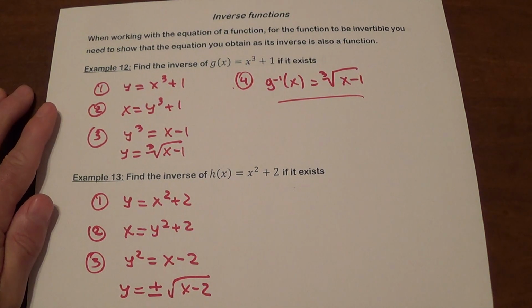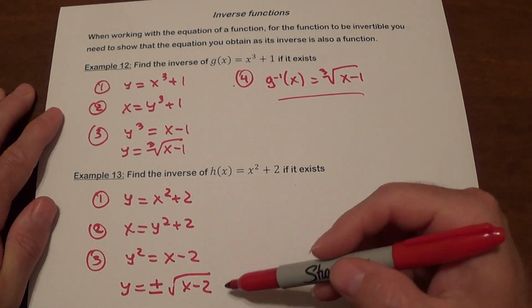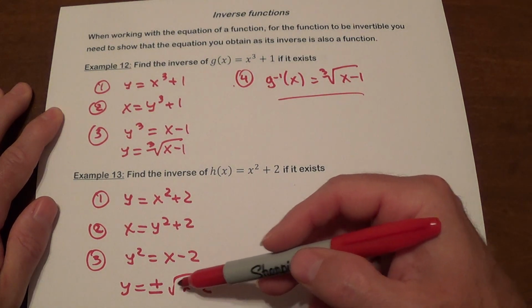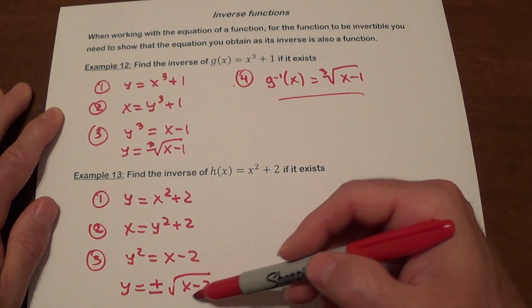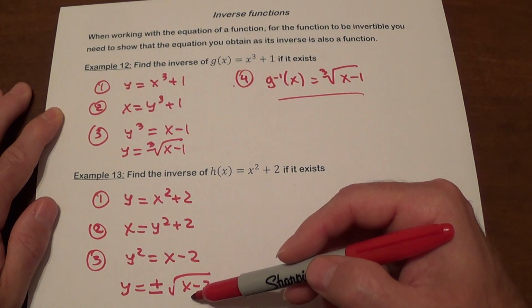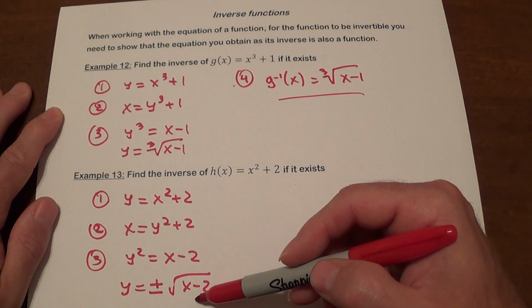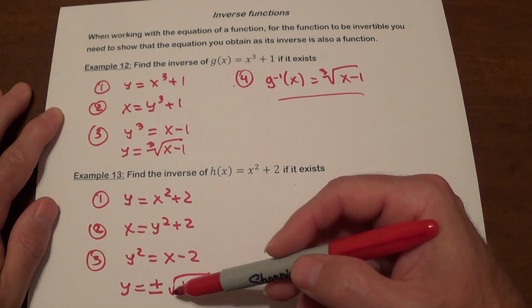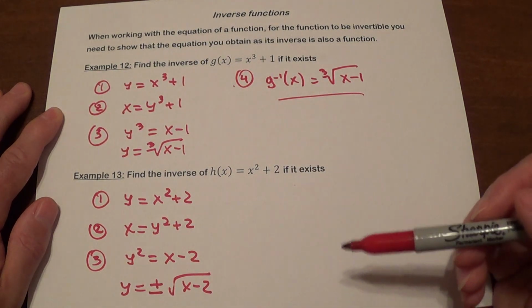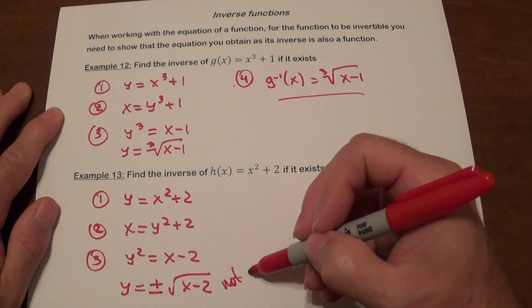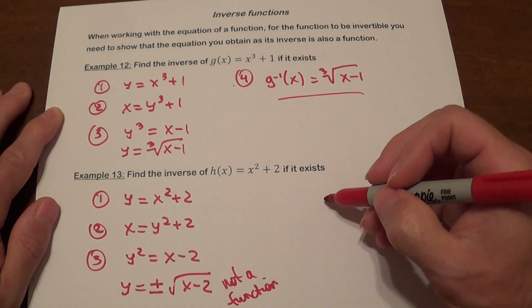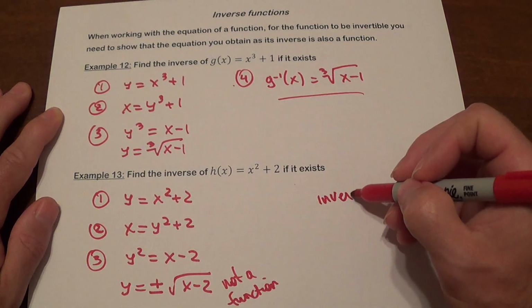We have a problem with this. This is not a function, because for every x that works here, so x greater than or equal to 2, this equation is going to generate two different values of y. This is not a function, therefore our answer is that the inverse does not exist.